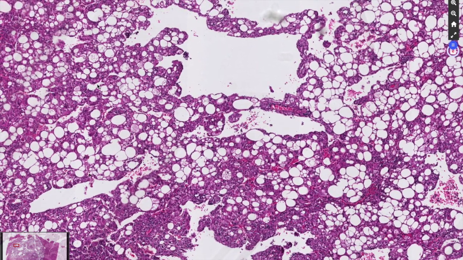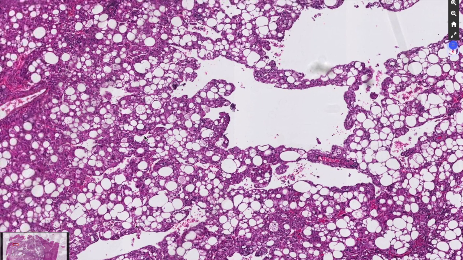So this is really an important point of this seminar. When you have a tumor that looks hepatocytic, remember and don't hesitate to perform immunohistochemical markers of hepatocytic lineage.